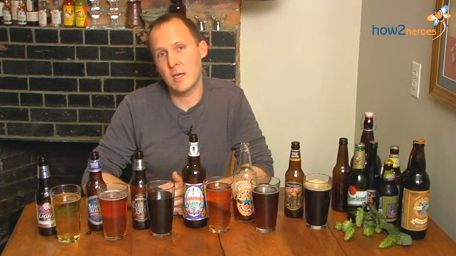Basic ingredients to beer are simple. It's water, malted barley, hops, and yeast. It's predominantly water, but it's the other ingredients that really make each beer style interesting and different.